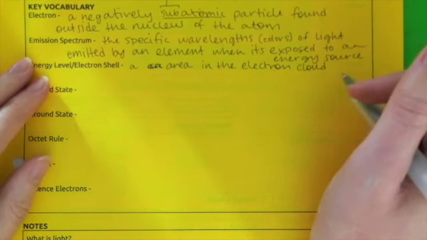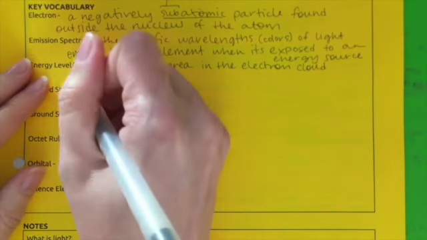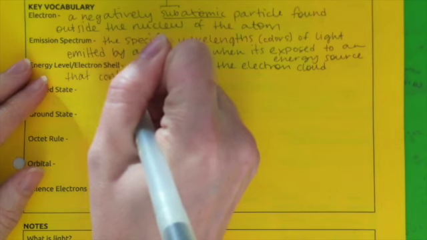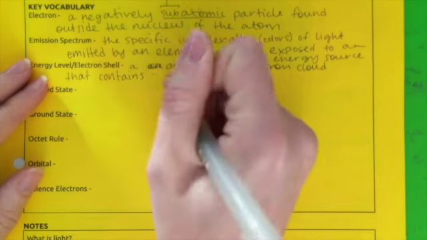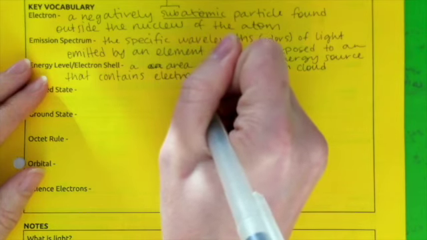It's an area in the electron cloud that contains electrons with the same energy.